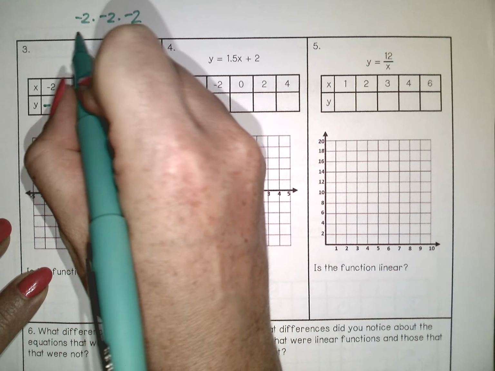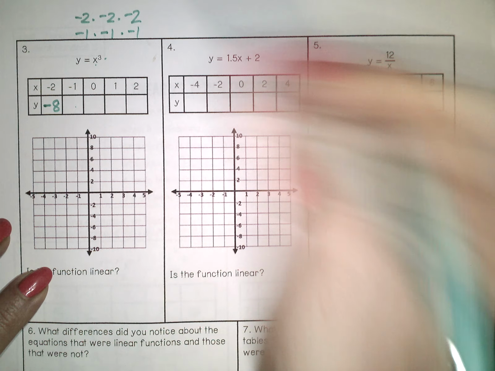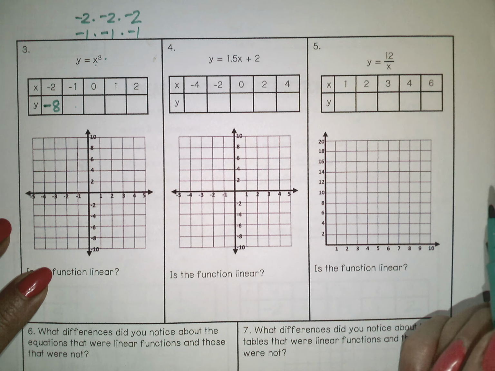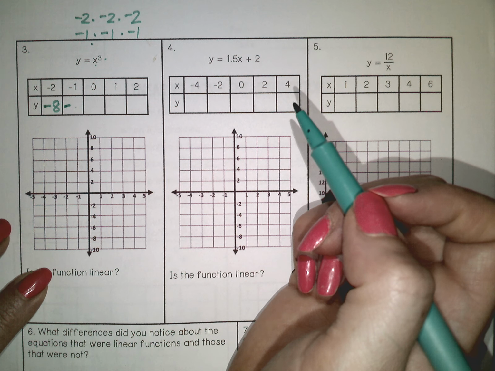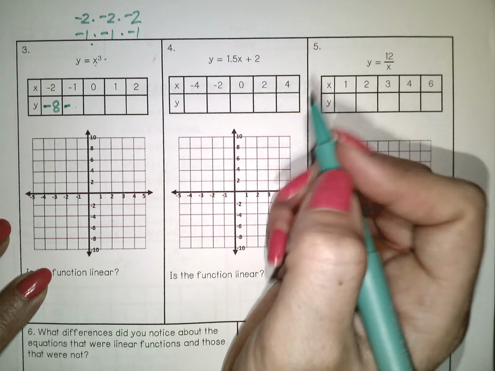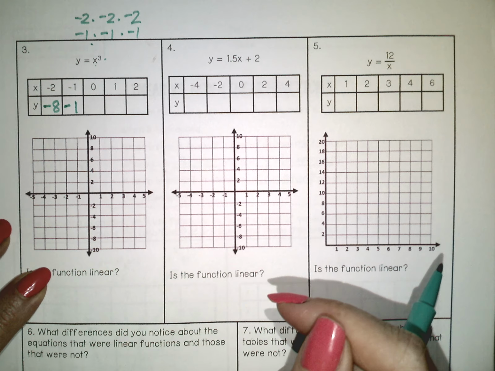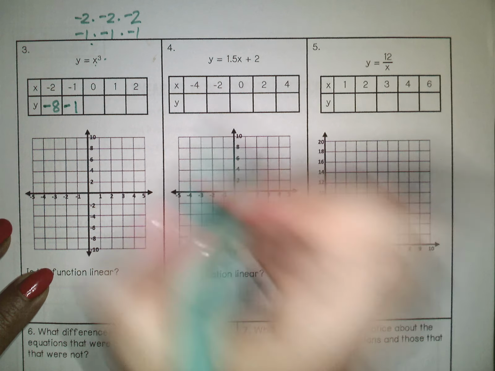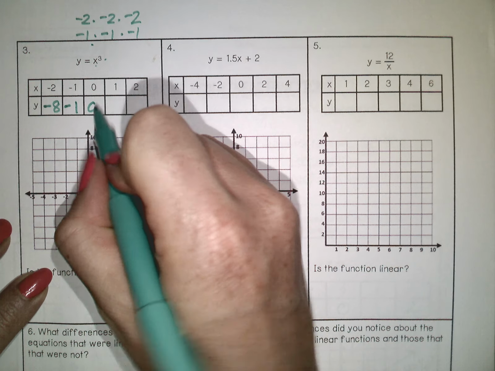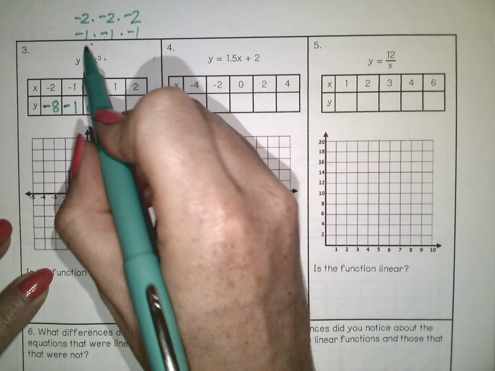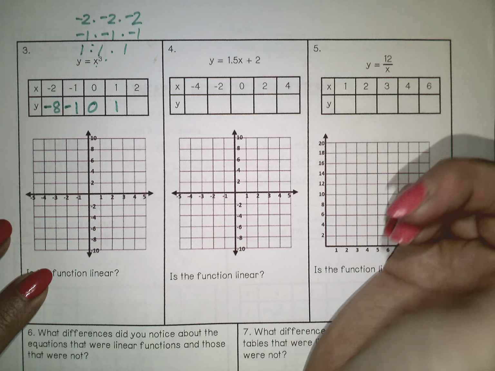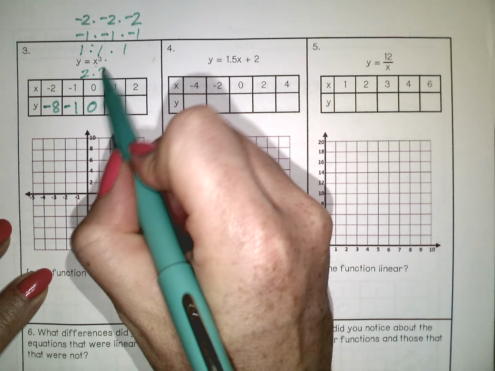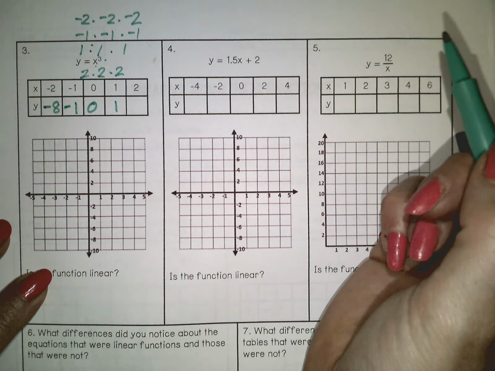Okay, what do you think? These are real far apart. So when I go to graph this, it looks like that. Is that a linear function? No. Why? Because it's not written in y equals mx plus b form. It's got the x cubed there. All right, number 4. This is written in y equals mx plus b form. So what do you think? Do you think this is going to be linear?